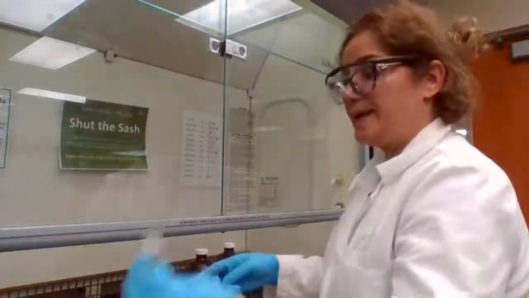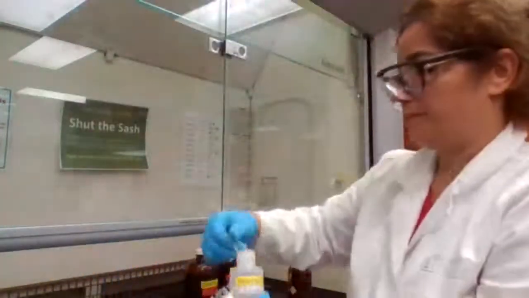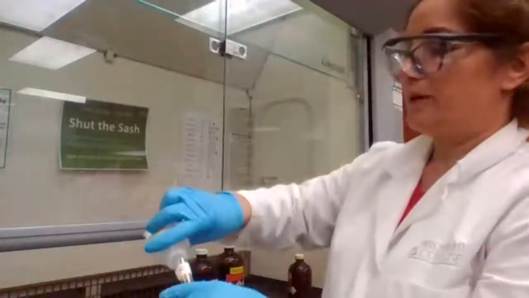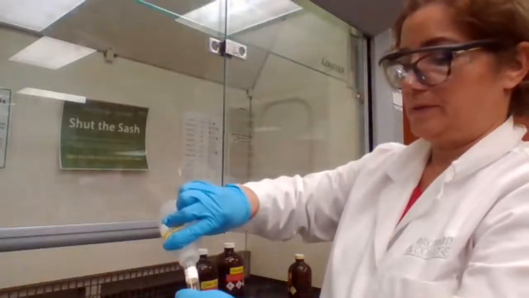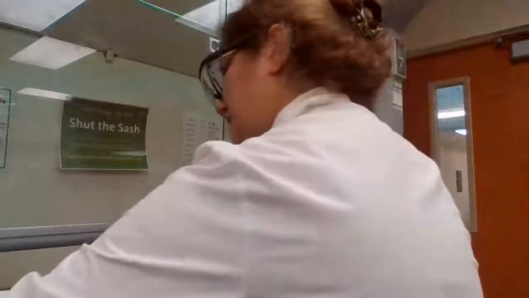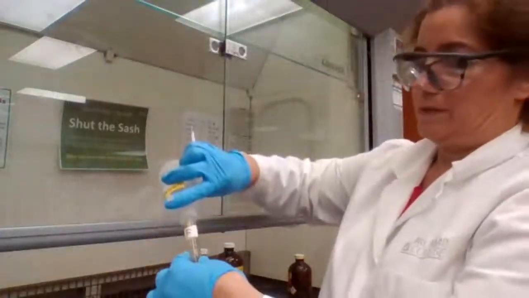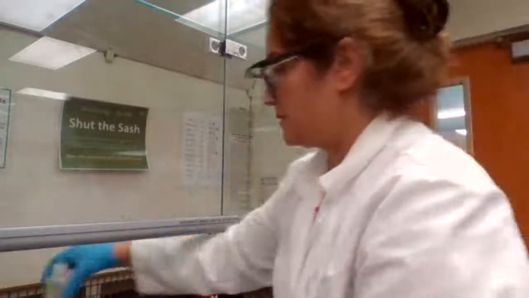Okay, this was the contaminated solution, I think. I'm going to have to repeat it for B because my dropper was contaminated. I want to make sure that is the right result.